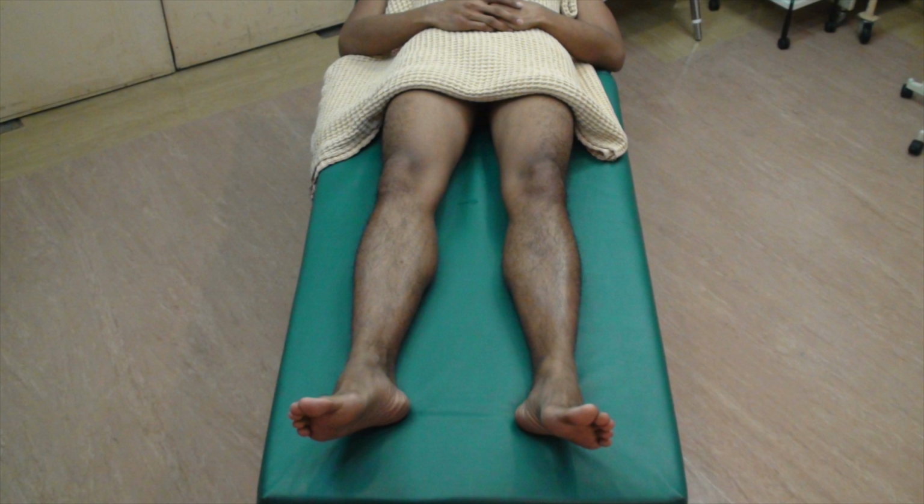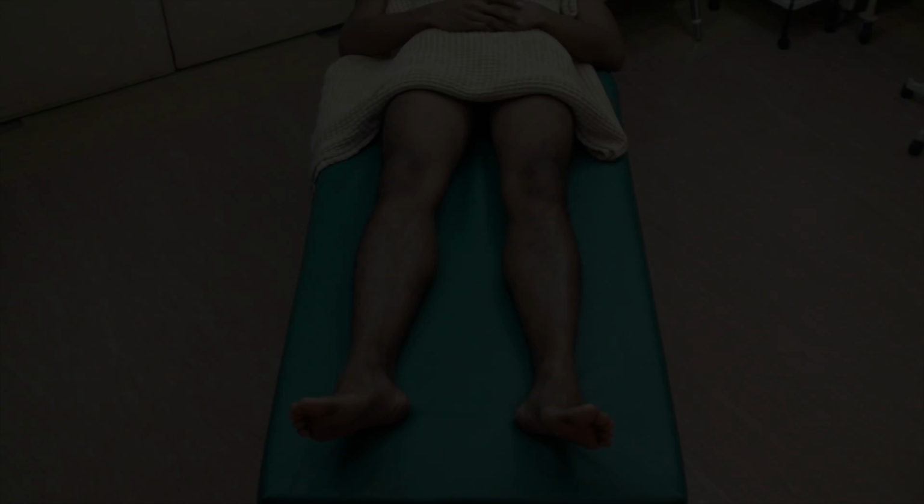L is for legs. Inspect and describe the lower limbs, looking for scars, wounds, muscle bulk, alignment, and joint swellings. This can be done with the patient reclined. Also inspect the toes and the soles of the feet.